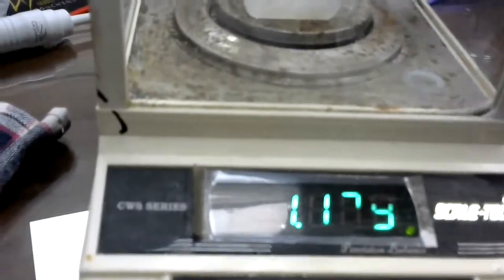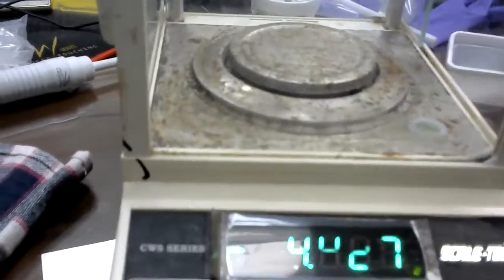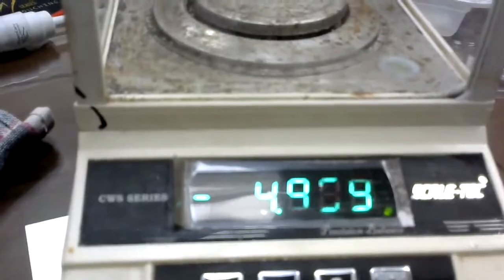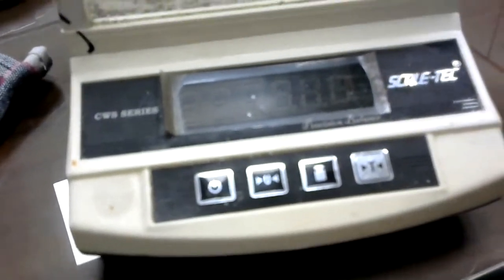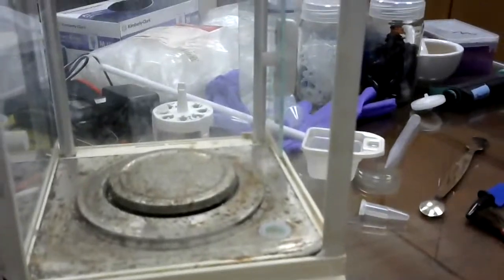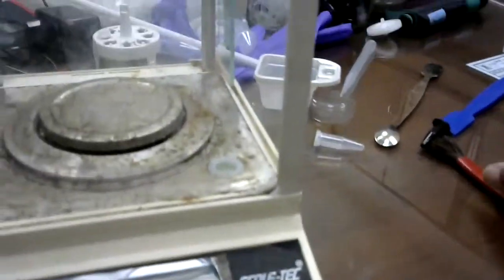After doing all these things, suppose my weighing is over, so I will switch this off. Now the balance is switched off. You can see it is switched off.